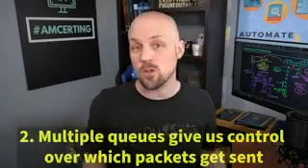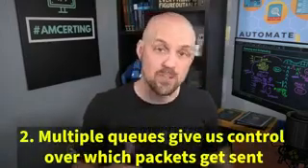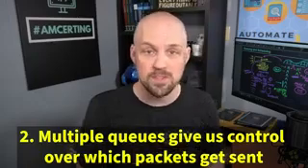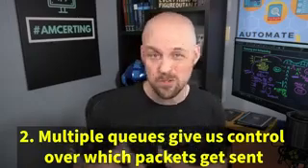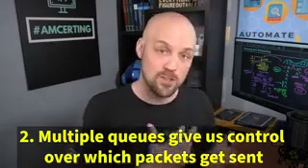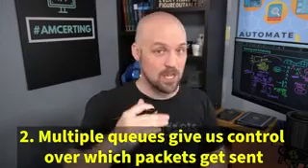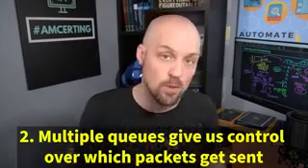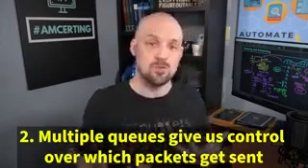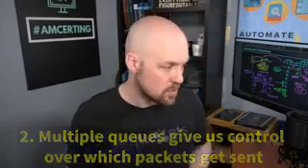Now, multiple queues are going to give us control over which packets we can send. So we saw that with the example at the amusement park, and then we turned around and saw it on a routing and a switching device. So we've got 8 different queues, and we can service whichever one of those queues that we want, ensuring that we have access to some of the packets that we've given bandwidth reservations to.